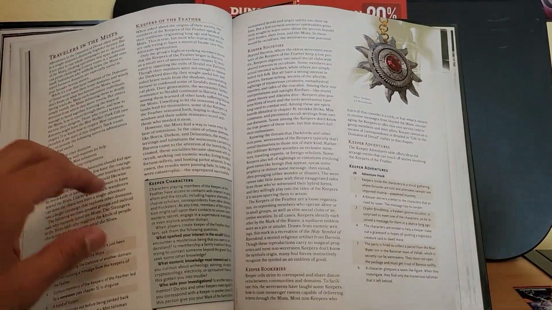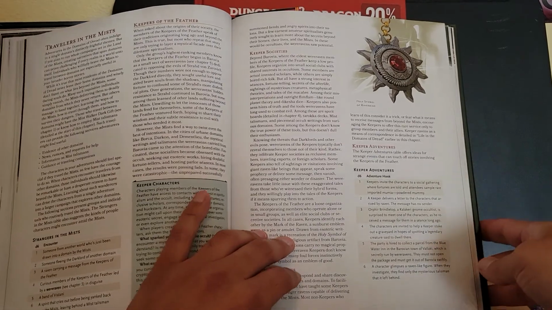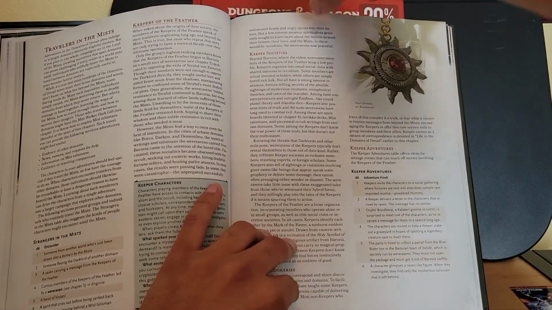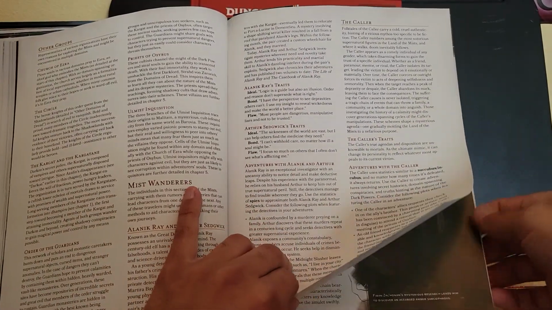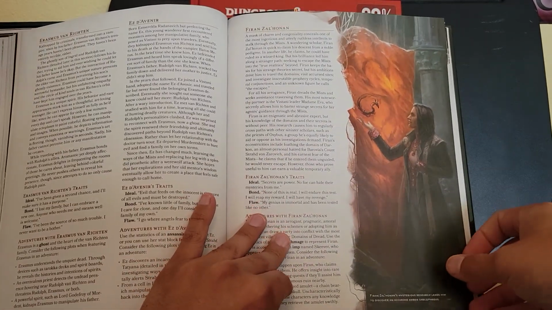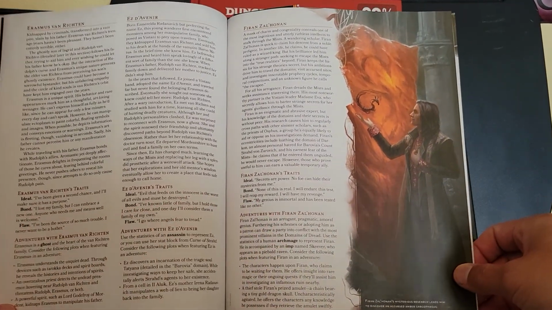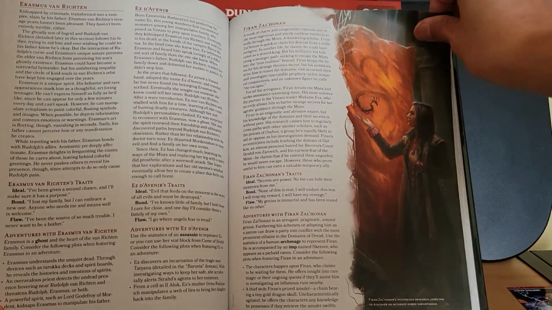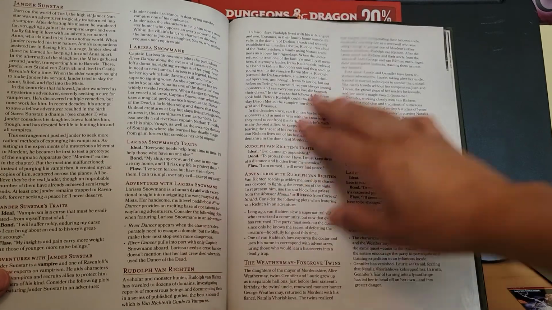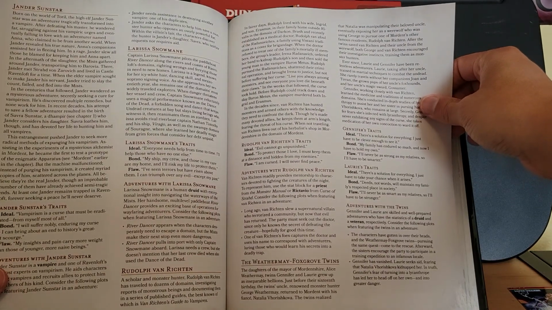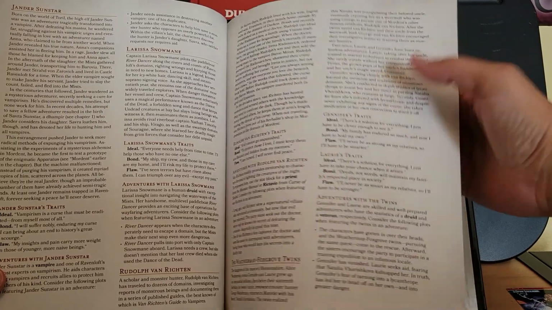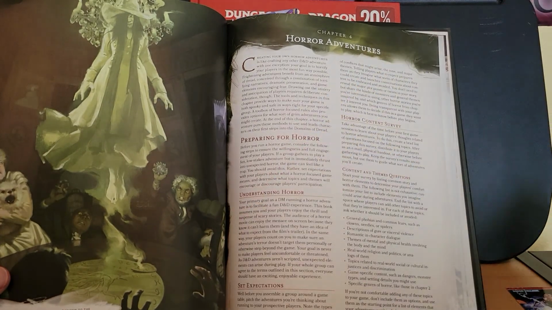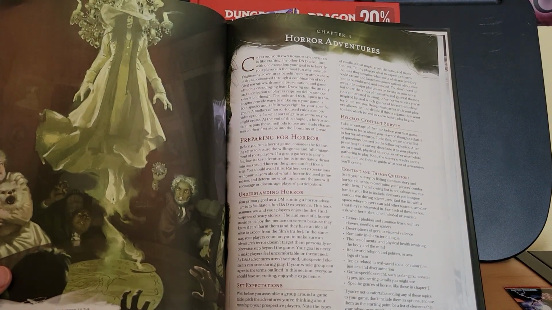But they do bring on some secret societies. And they also give you the Mist Wanderers. And again, they don't give you stats on these people. And I'm like, okay, why can't you just do that? So, they got Rudolf Van Richten and some other people. But again, no stats. So I hope they come out with a supplement.